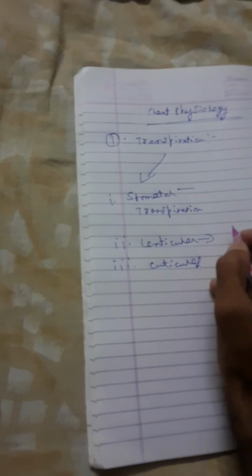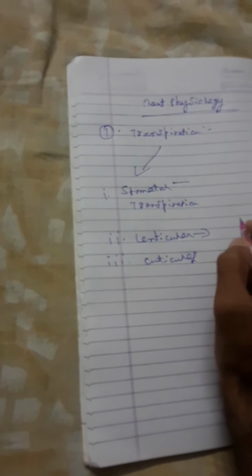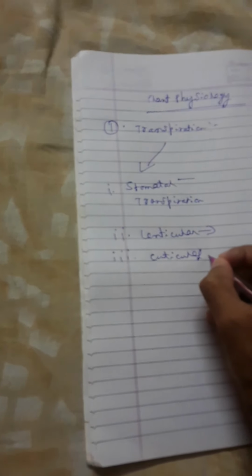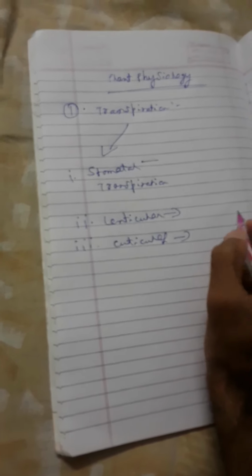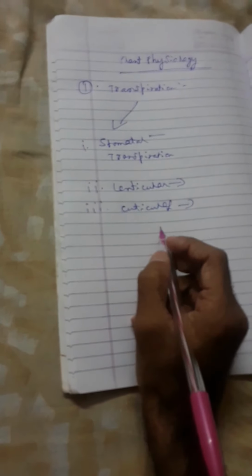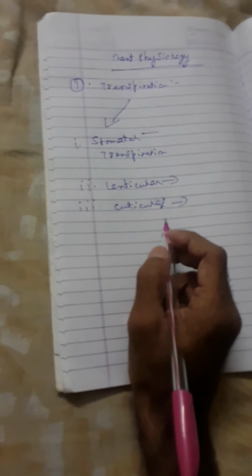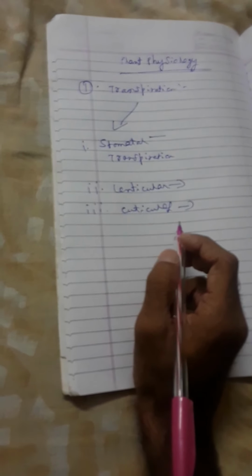Now what are lenticels? Lenticels are minute openings present in the bark of old and woody stems. Lenticels take part in lenticular transpiration. Cuticles. Cuticles are waxy layers secreted by the epidermis of leaf. Cuticular transpiration is also observed in certain plants. Now, out of all these three forms of transpiration, what we see to the maximum is stomatal transpiration. Stomatal transpiration occurs to the maximum extent.